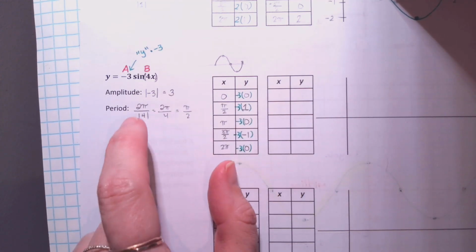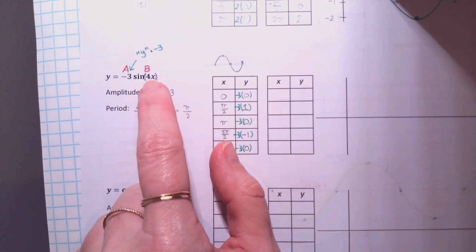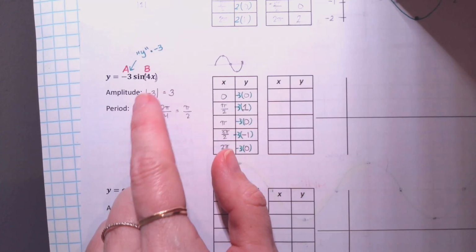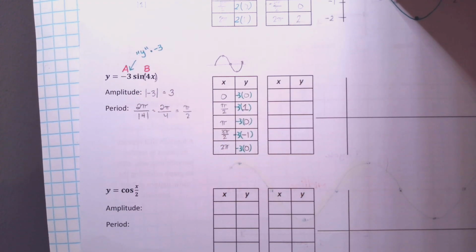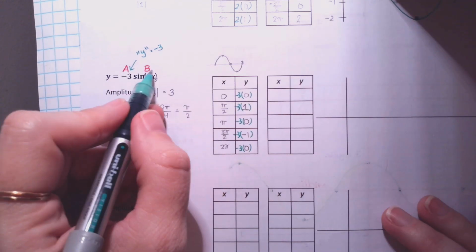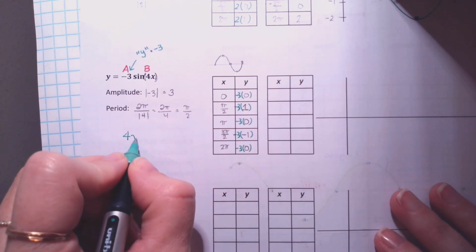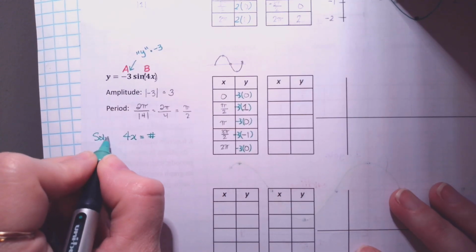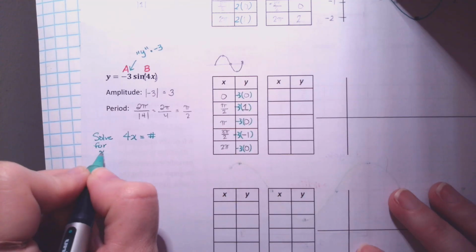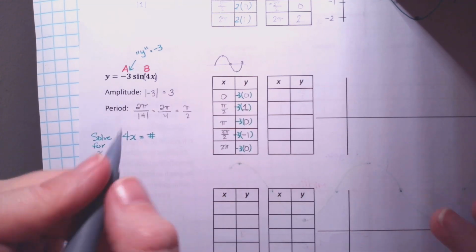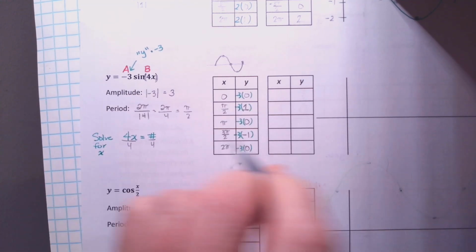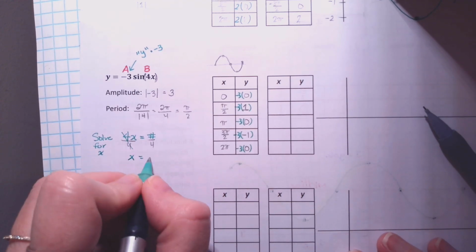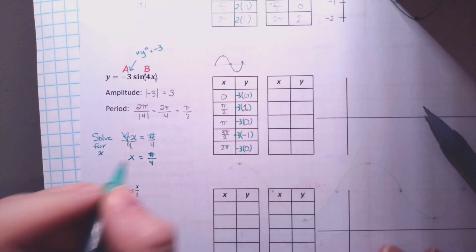Okay, and then what's in the parentheses here is going to affect the x's, but it doesn't affect it directly the way it looks. If you remember how I originally taught you to think about this, I taught you to take what's inside the parentheses, set it equal to a number sign, and then solve for x. So to solve for x here, I would basically divide by 4. This is going to tell me what I need to do to my x's. I need to take the numbers and divide them by 4.